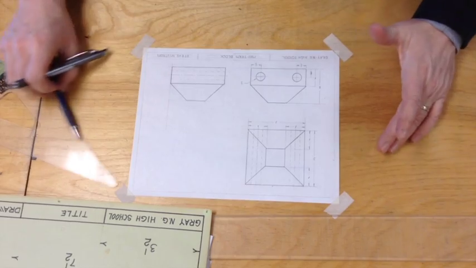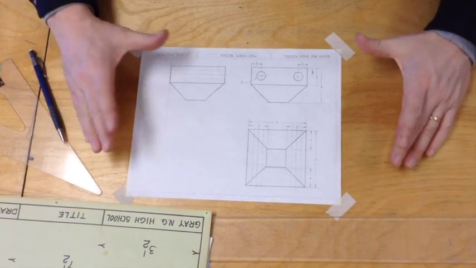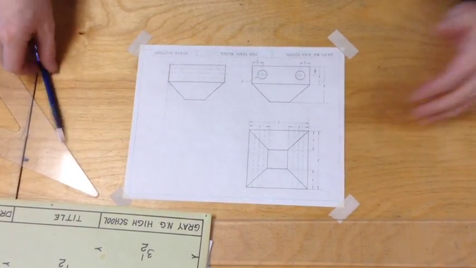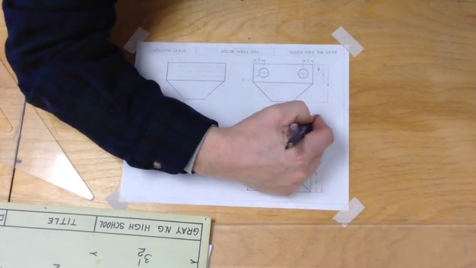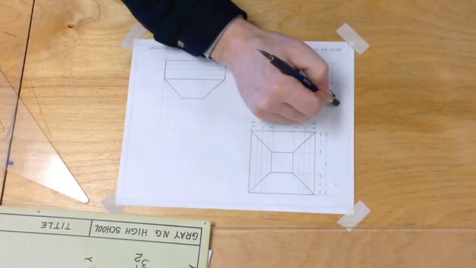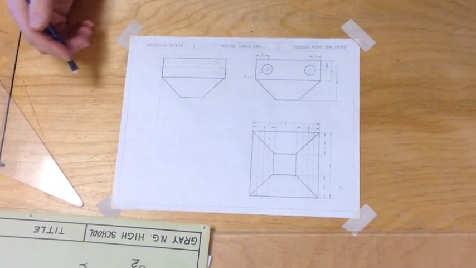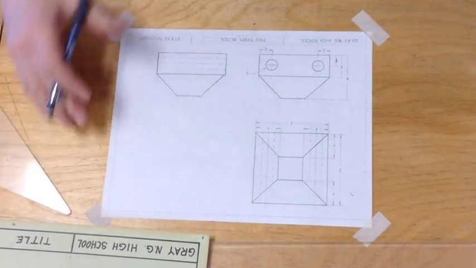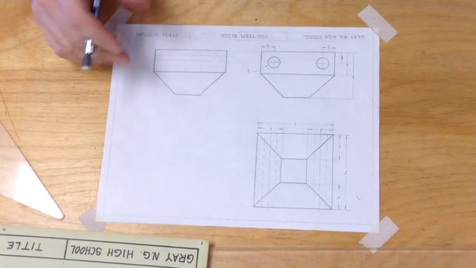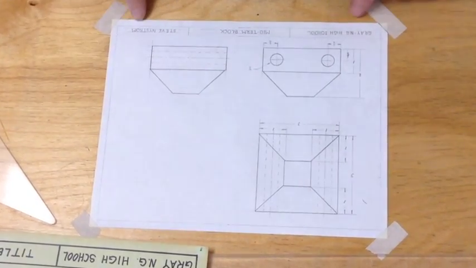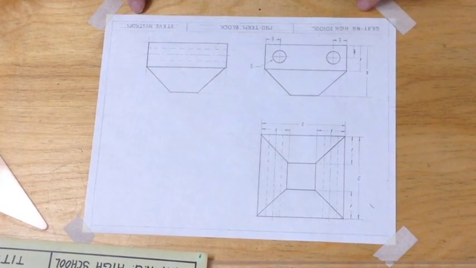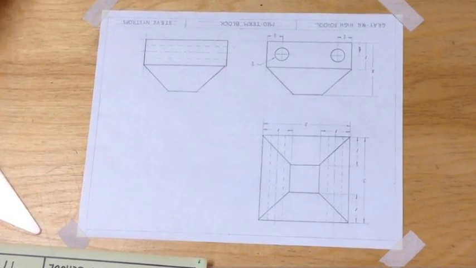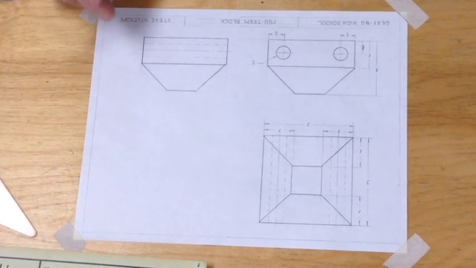So double check that, see if anything's looking out of place. Make sure you got your dimensions. Maybe erase some of the hanging lines that aren't symmetrical. Don't get too carried away with that though, because you've darkened everything. It looks really nice, stands out. Got your name down here, and you're ready to go and make that block.